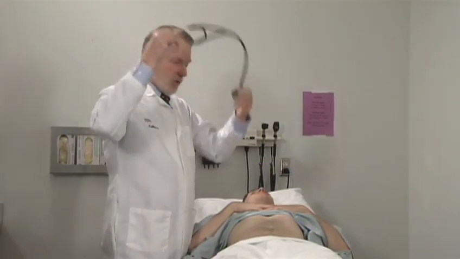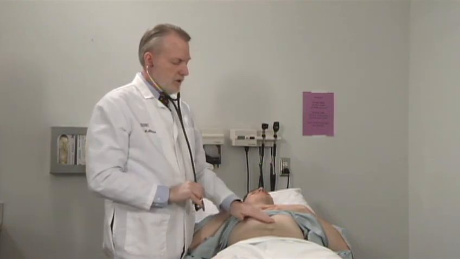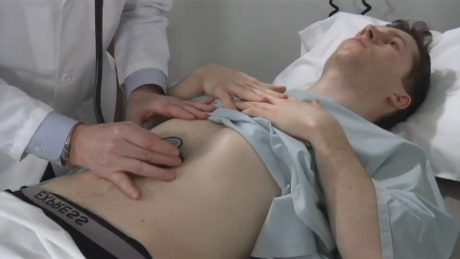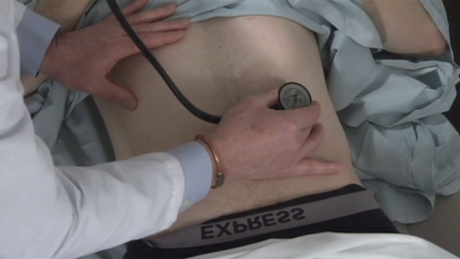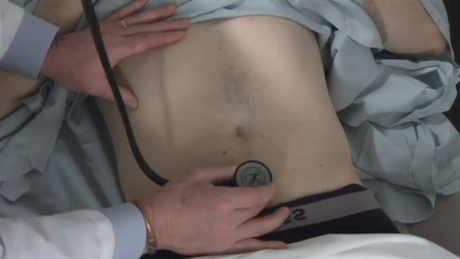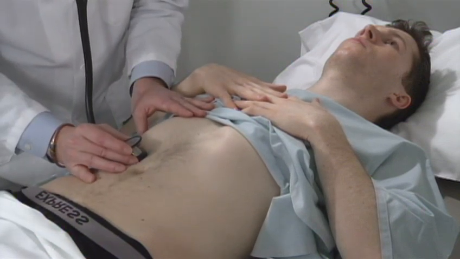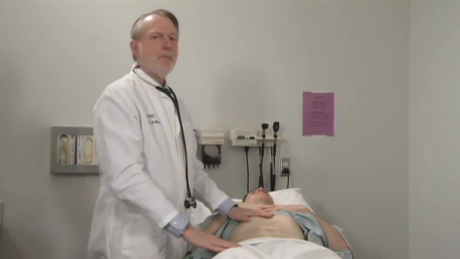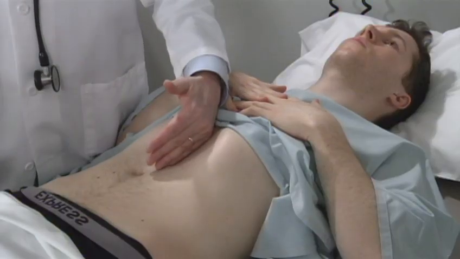So next, we're going to auscultate. I auscultate starting with the bell in the epigastrium, and then move systematically across the abdomen. We're listening for bowel sounds as well as for sounds of abnormal blood flow, either in the aorta in this area.